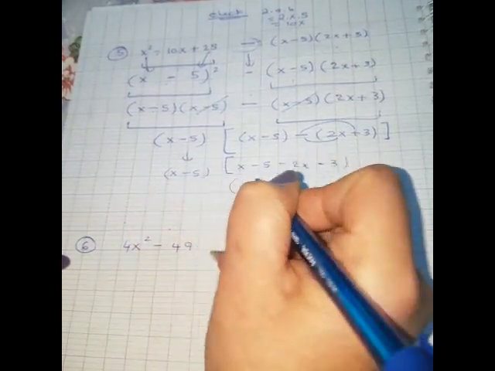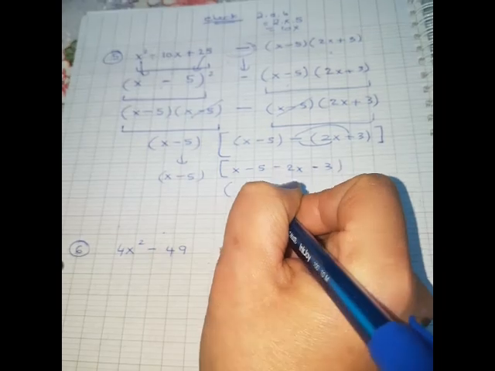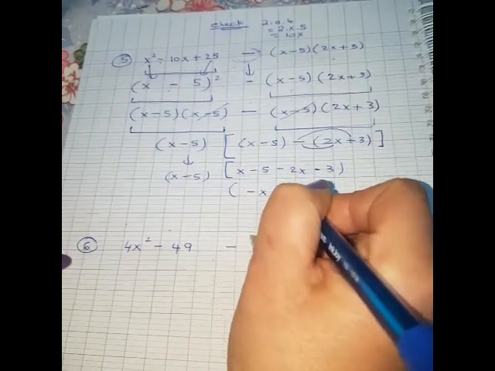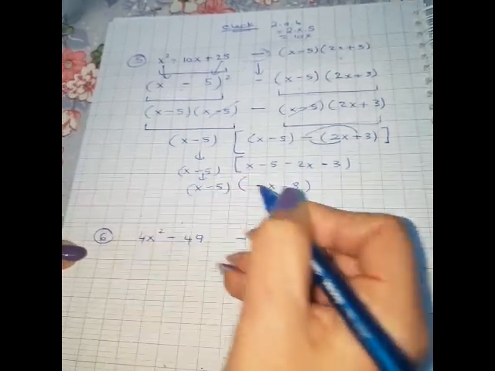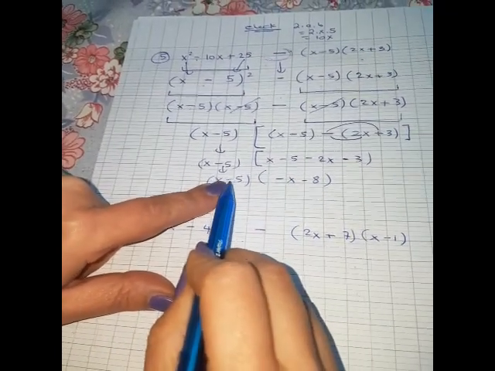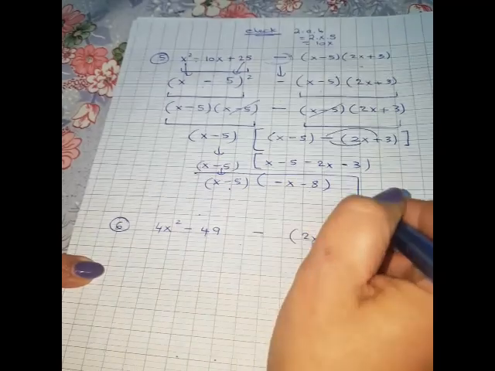And now x minus 2x is a negative x. Minus 5 minus 3 is a negative 8. And I bring down my first parenthesis. Do I have any GCF within my parentheses? None. This is my final answer.